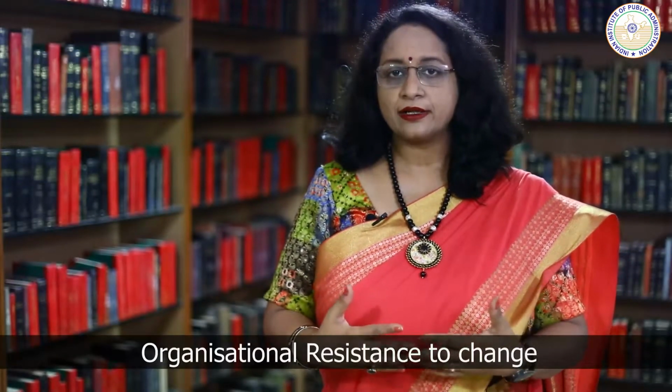Now, organizational resistance to change. So these are the factors as to why an organization as a whole resists change. First is resource constraint. If there are no proper resources in the organization, then definitely people are going to resist change. Second is past history of unsuccessful change attempts. In the past, organization tried to bring in change several times and which have been a failure. So which is why people have this tendency to resist change, because they have seen the failure for those changes.